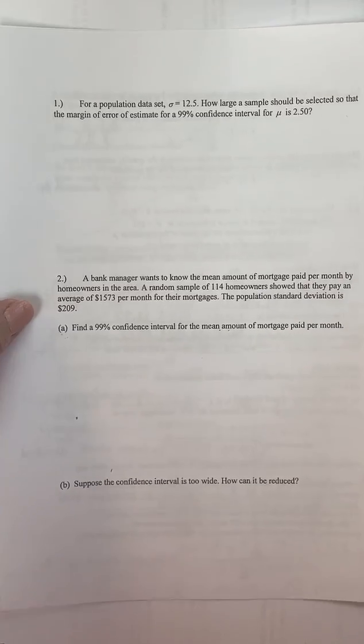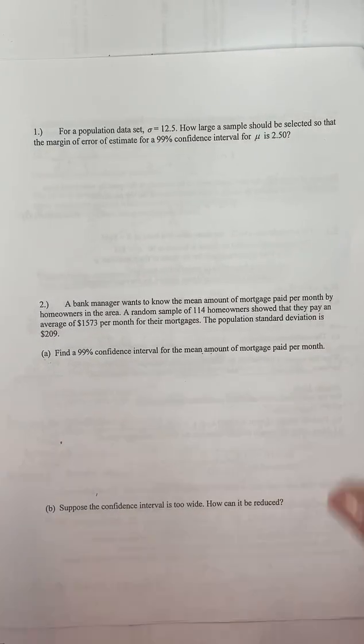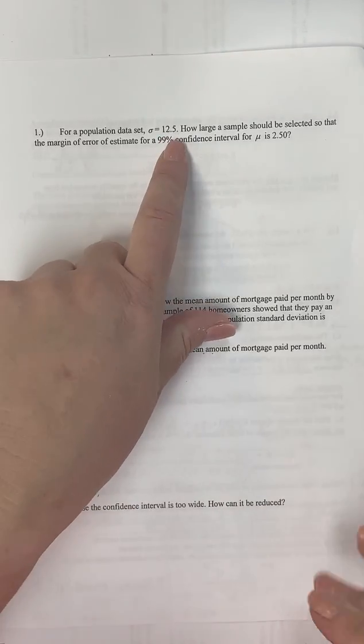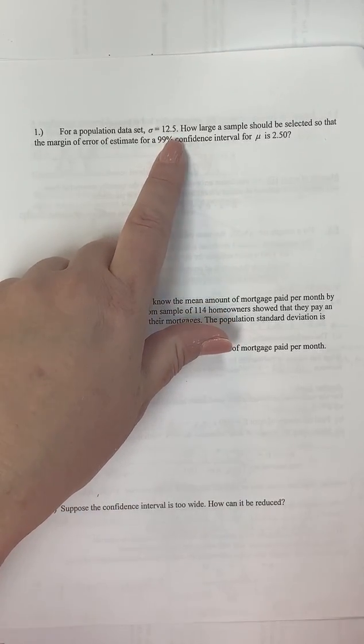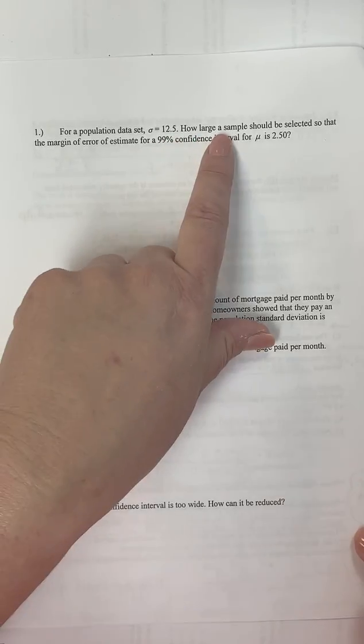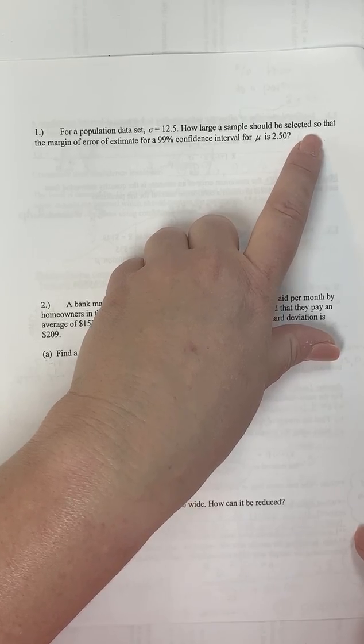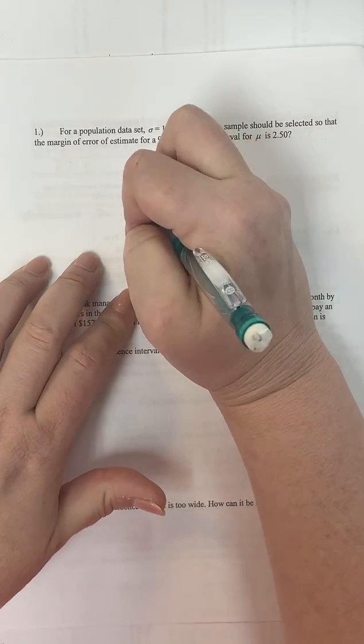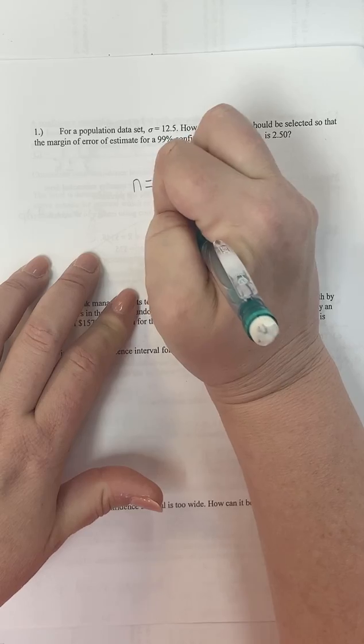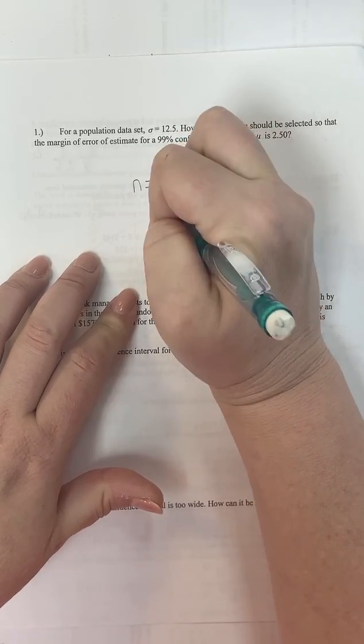Number 1, for a population data set, sigma is 12.5. Okay, so sigma is known here. We know exactly what to do. How large a sample should be selected? Okay, so we don't know our sample size. We're going to use this formula.